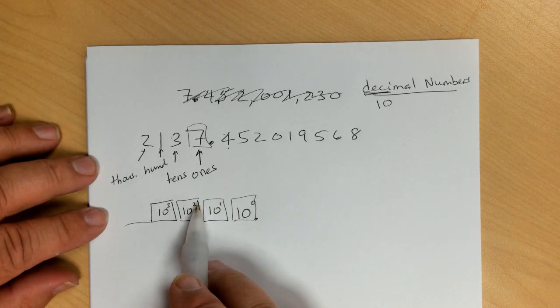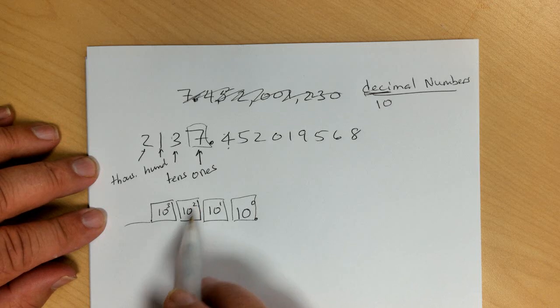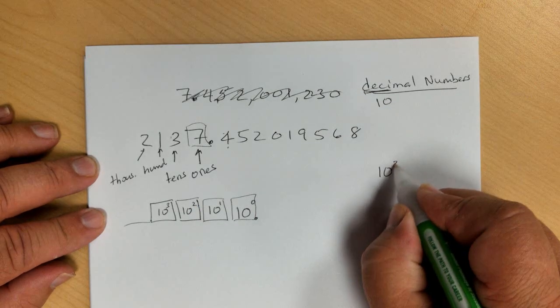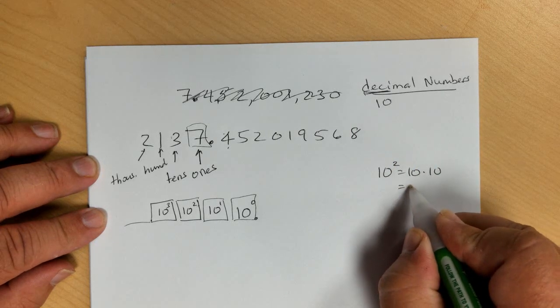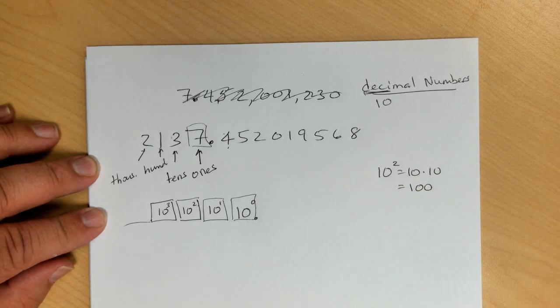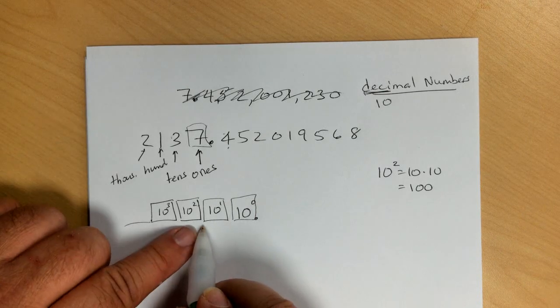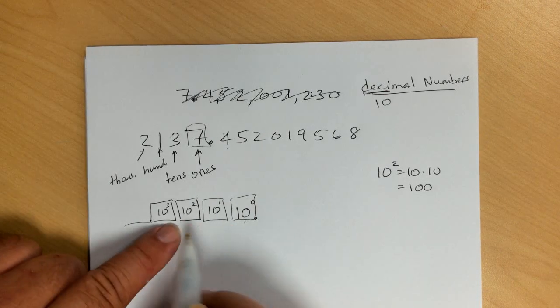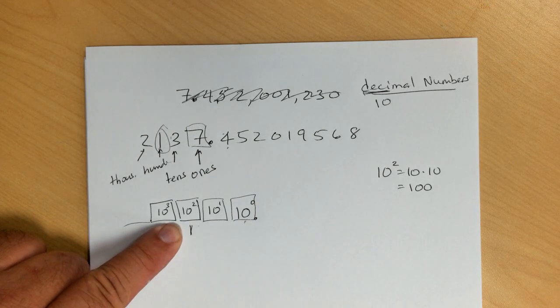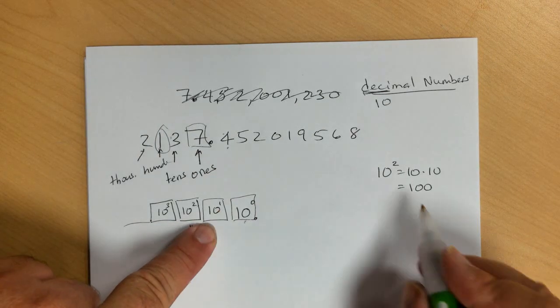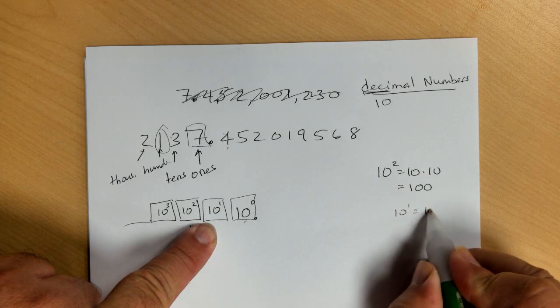Okay, now what is 10 to the power 2? What does that mean? It means 10 times 10, which is 100. It's the third space. The third space is called the hundreds. What is 10 to the first power? It's just 10.